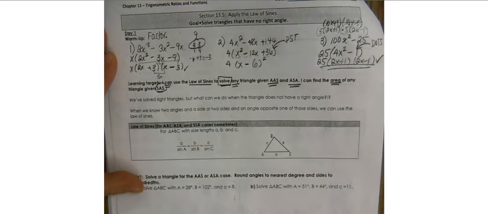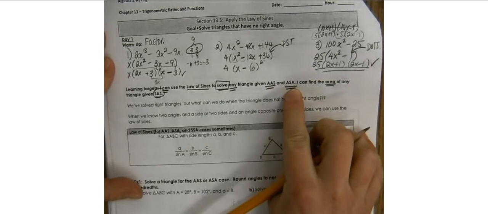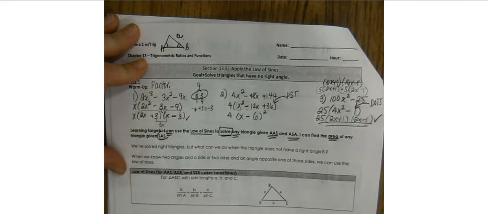So you'll need to remember what angle, angle, side, and angle, side, angle looks like. So just as a reminder, if you know an angle, and you know information about another angle, and then you know something about a side, this is called angle, angle, side. So you know two angles and then a side, and the side is not in between the two angles.